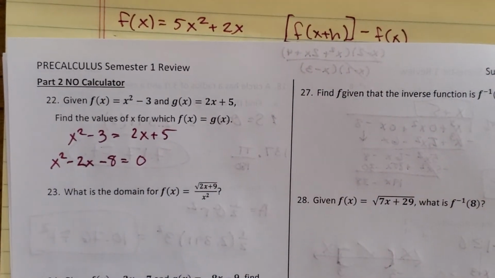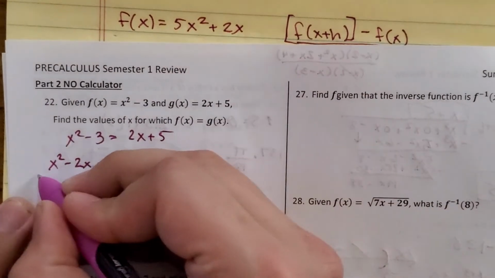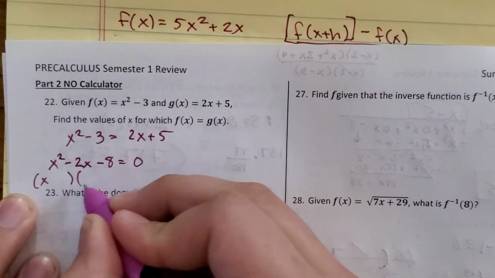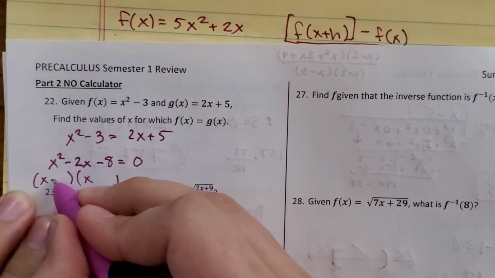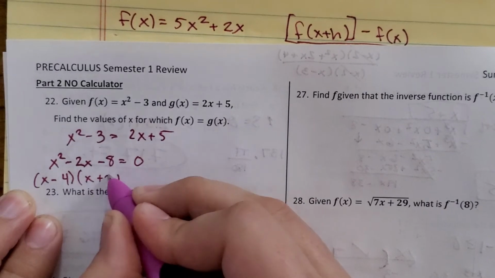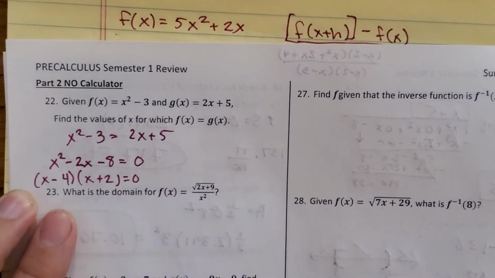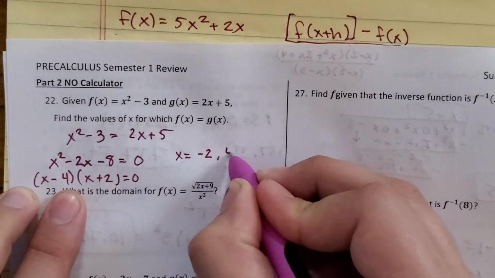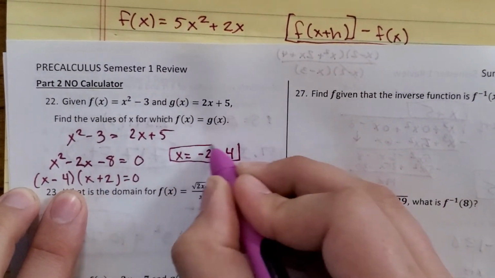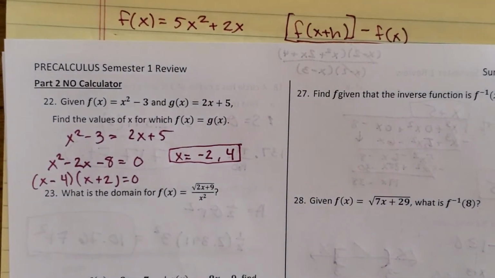I moved all my terms to the left, which means all I need to do now is factor that. What two things would multiply to make negative 8 but add up to make negative 2? Sounds like I'm going to have negative 4 and positive 2, which means x is equal to negative 2 and positive 4 when I set those each equal to 0.